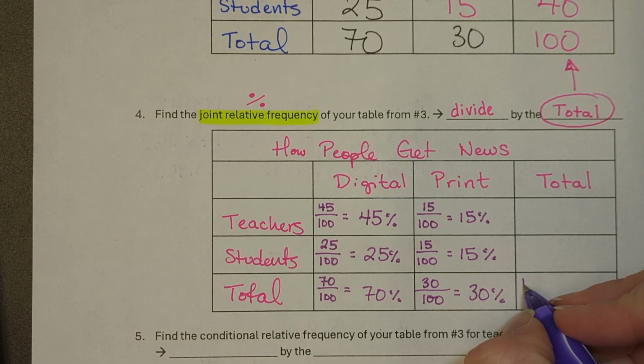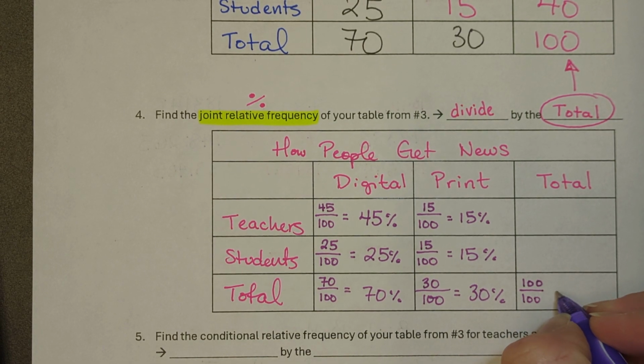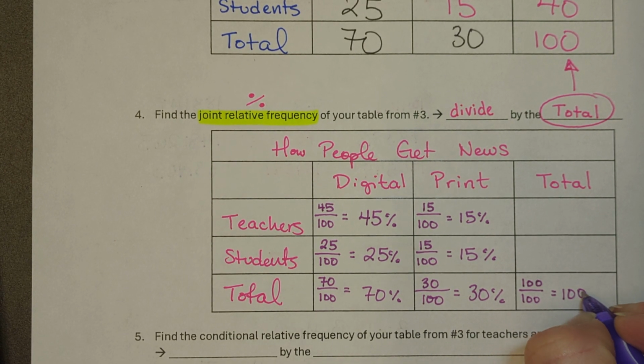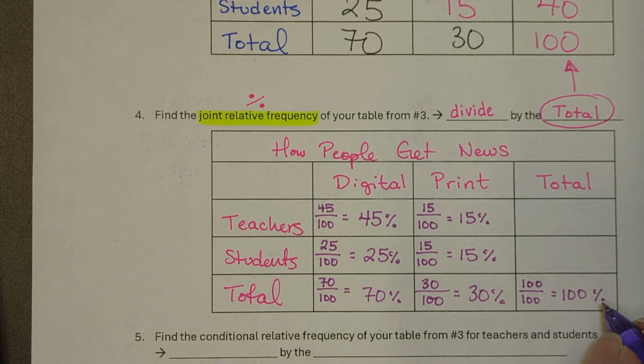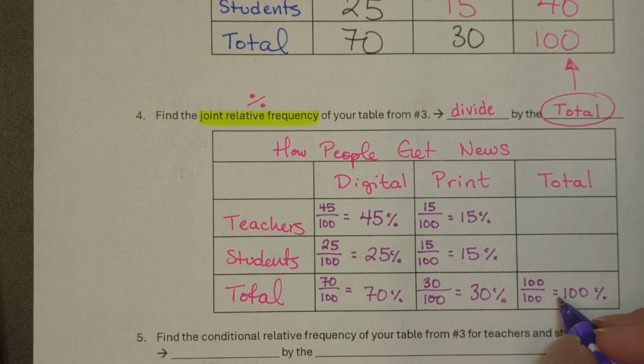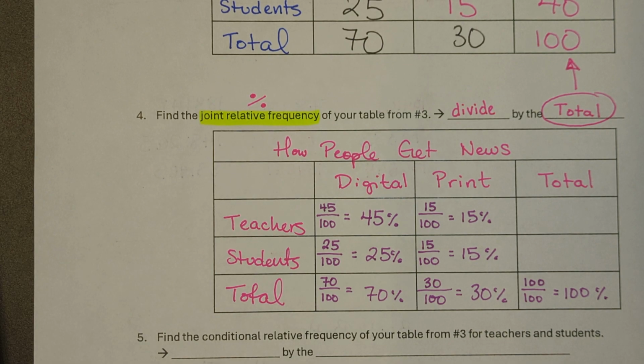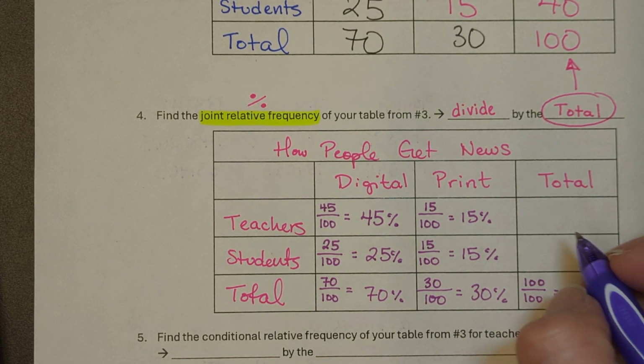100%. Okay, now this bottom one should always be 100%. Why? It's the total. You're dividing it by the same thing, okay? Because this is what you're finding it out of. So this is basically saying all of the people out of all of the people. So that this bottom part should always be 100. If it's not, your math is wrong somewhere, or you typed something in wrong.